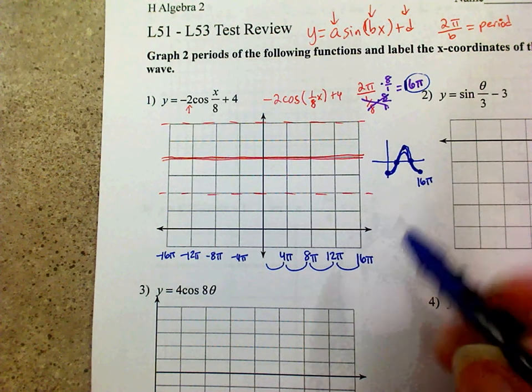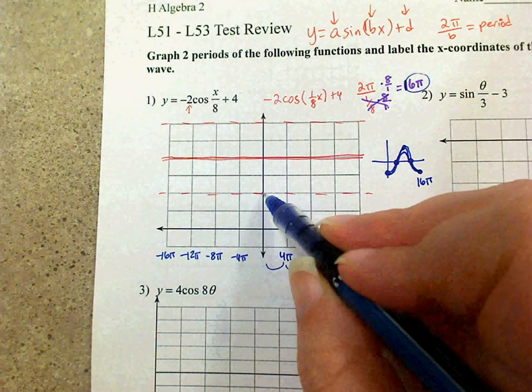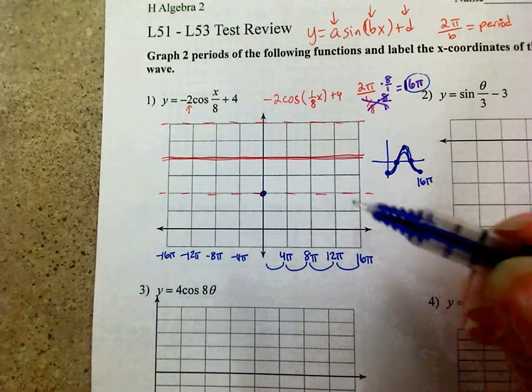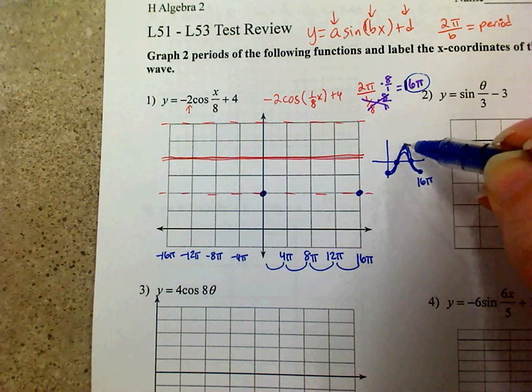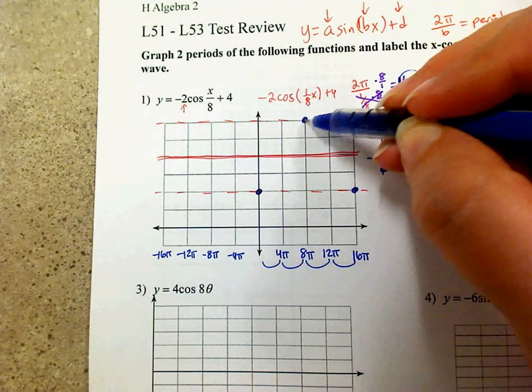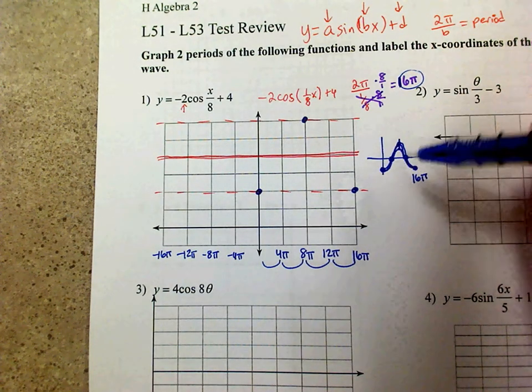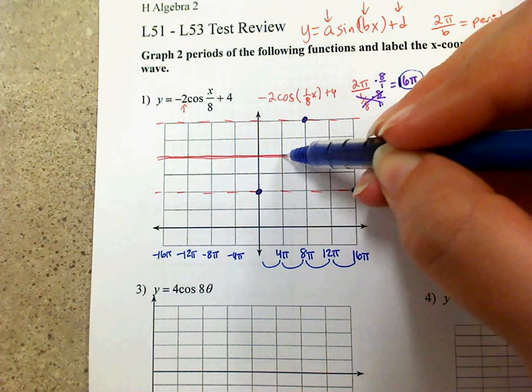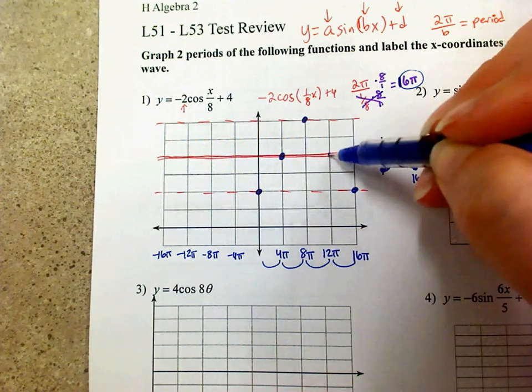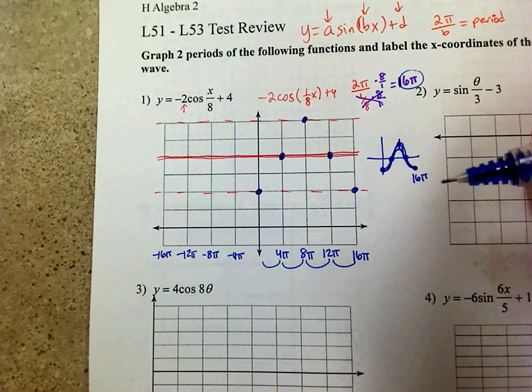So I know I should start at 0 at the minimum. I should end at 16 pi back at the minimum. Halfway between 0 and 16 pi, I should be at the maximum, so that's at 8 pi. And then halfway between the min and the max, I should be at the midline. And then my wave repeats itself over here.